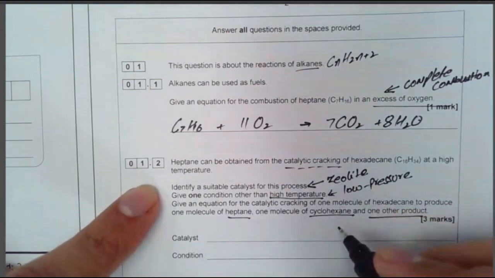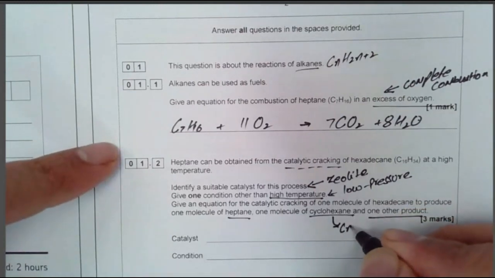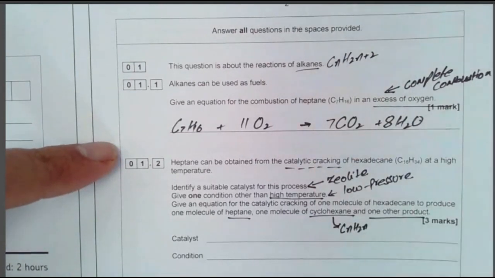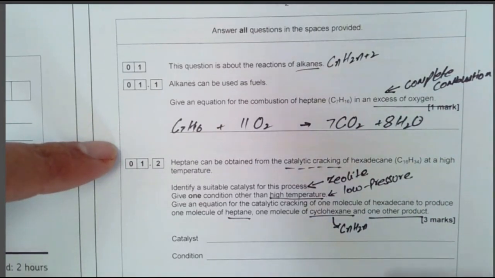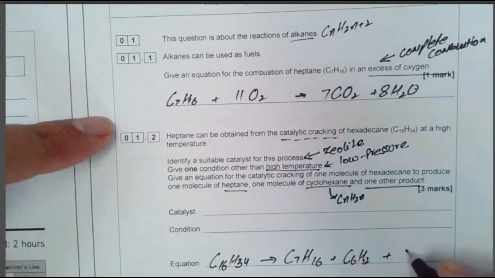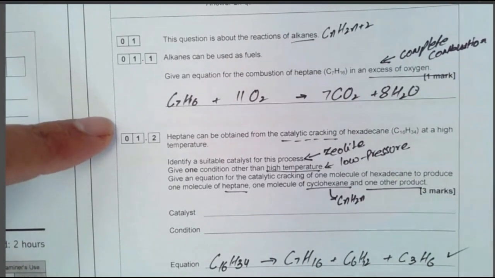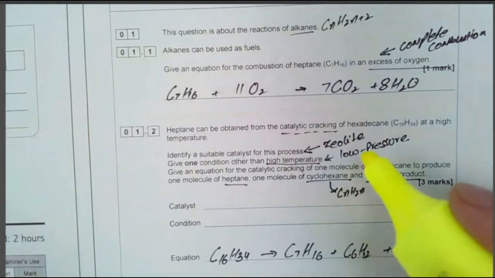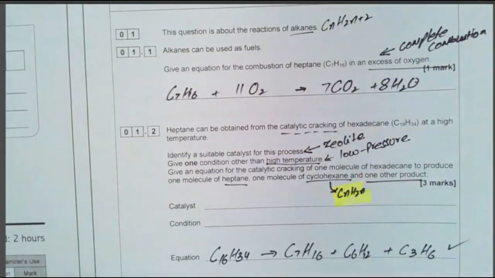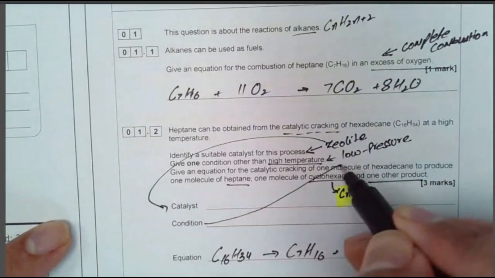Now it's a cyclohexane. So the formula for cycloalkanes is that formula. So what will hex mean? 6. It will be C6H. What is remaining? C3. How much H? Okay, that's fine. So they were just testing you on this section here. And you can say zeolite will come down here. Condition will be there.